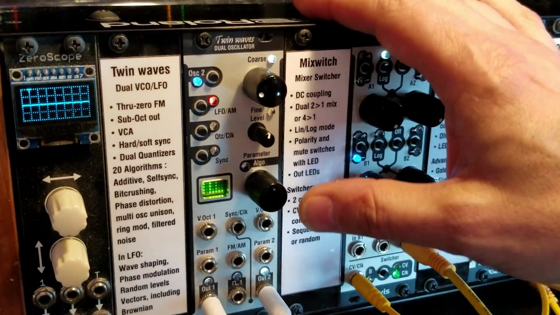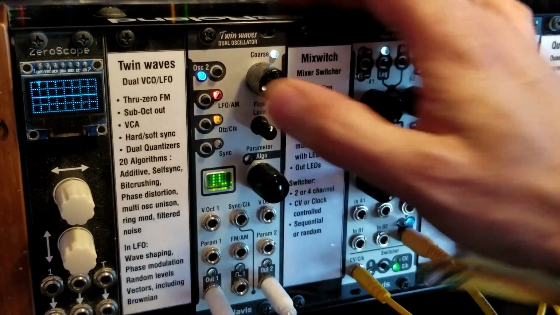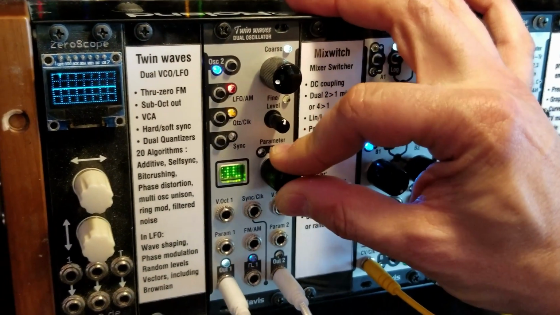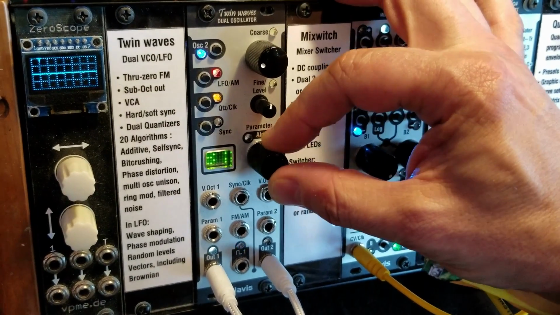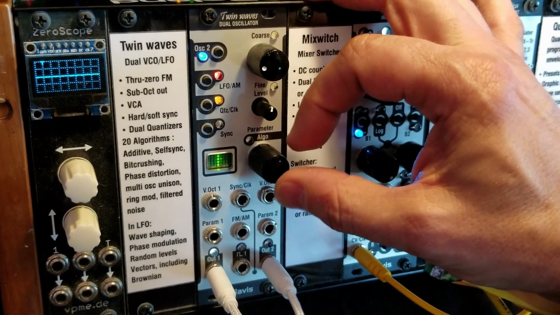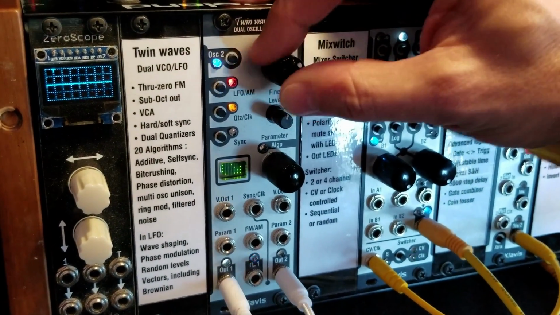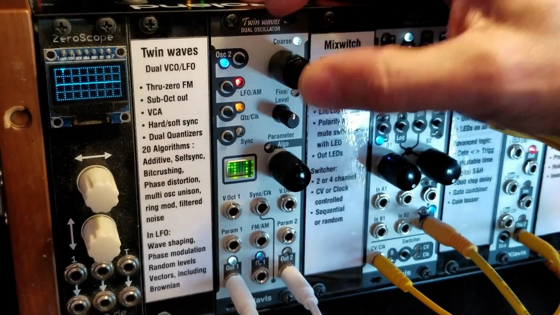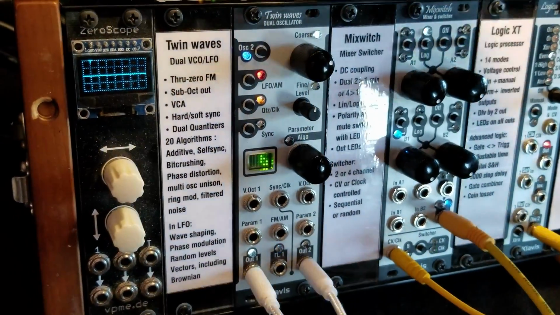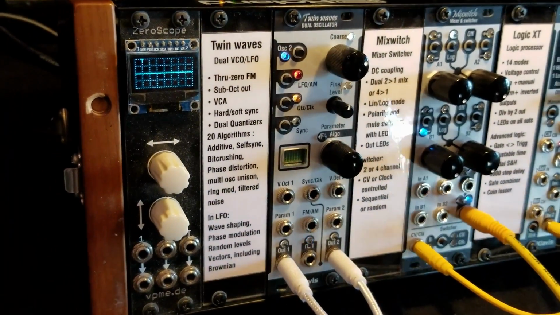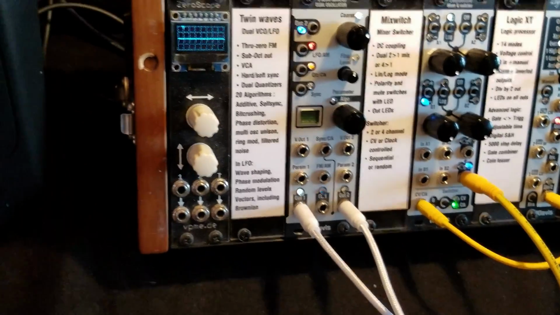In LFO mode, you have things like, for example, a clock. So you can use internal clock or external clock, and when you use those clocks, you can put divider values, and the dividers can be changed on the fly and also with a CV. Great. I will not go further than that with that module, which is plenty to tell about. That's wonderful. That's an awful lot.